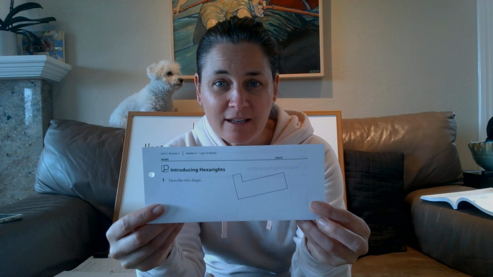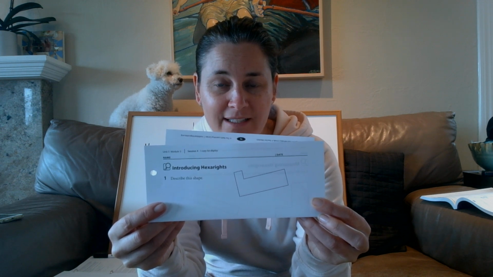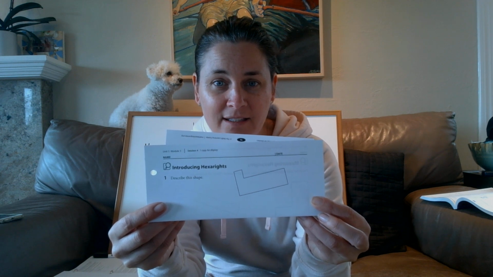I'm here at home with Bochi and my family, and I'm going to teach you a new word today, a new shape. So I want you to look at this picture here and think about what you see. Count how many sides it has, what kinds of angles it has, and think about that. And look at this word right here.